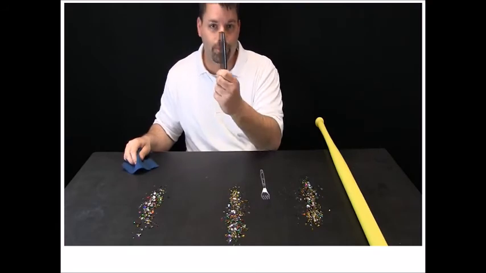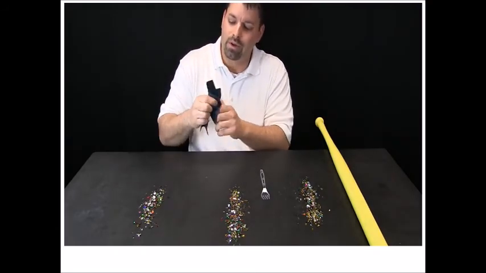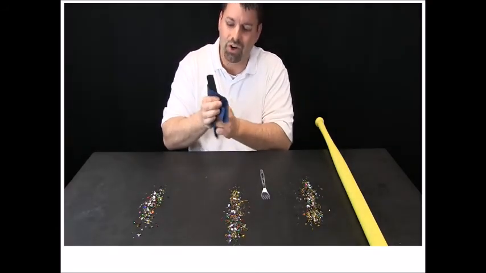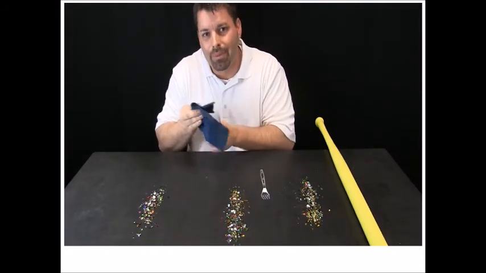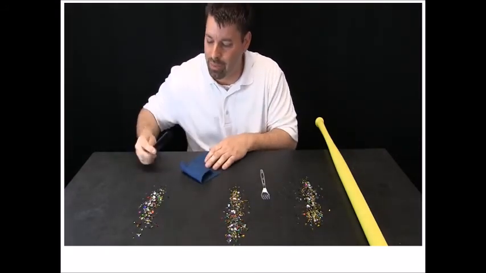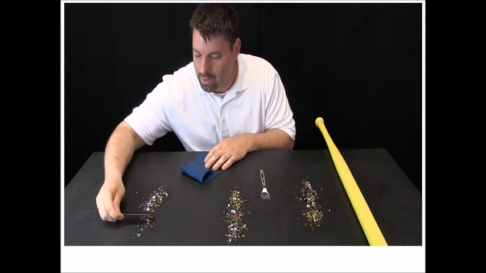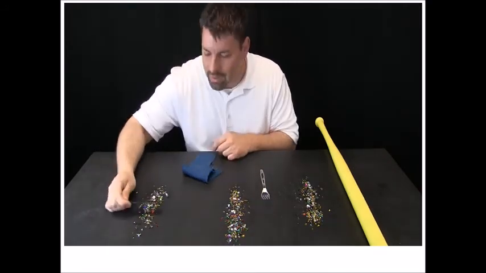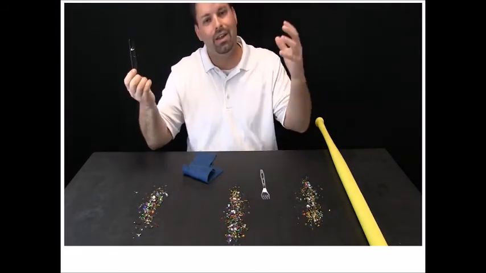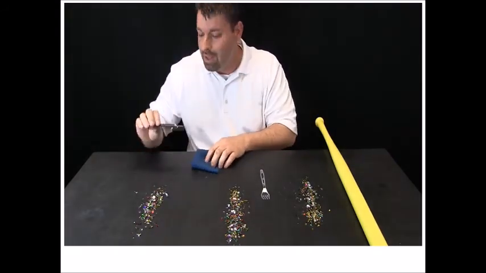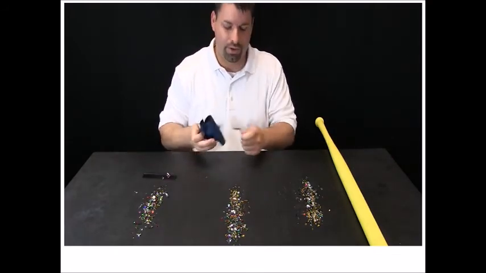Let's start with the comb. Pick the comb up. I'm going to rub the comb on the wool, charging it up with extra negative charges. What do you think is going to happen when I pass it over the torn up pieces of paper? It's kind of jumping onto the comb, but is it really jumping? No. Positive and negative charges attract. It worked okay.